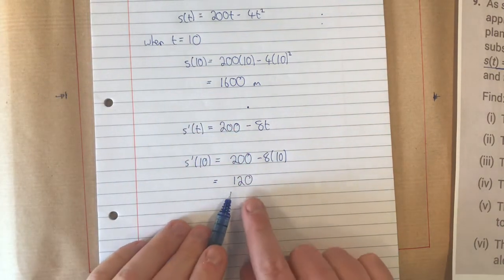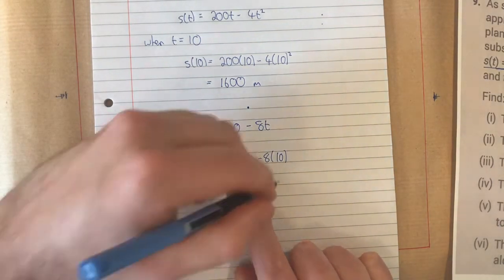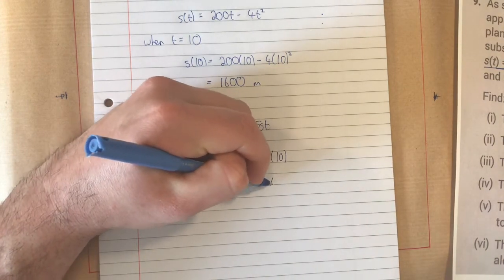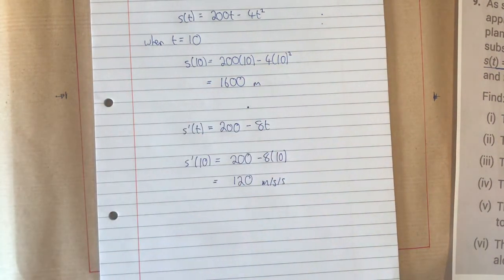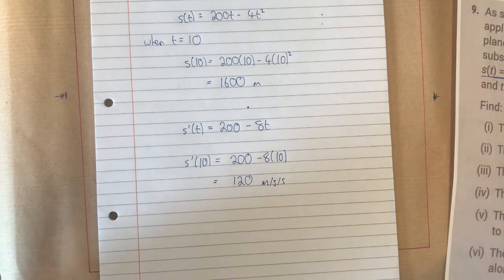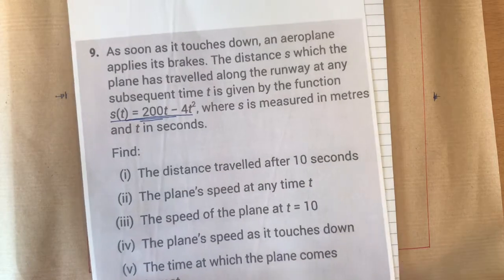So the speed at 10 seconds is 120 meters per second. Okay, that's all pretty straightforward. They gave us numbers, we had to put them into formulas. Good.